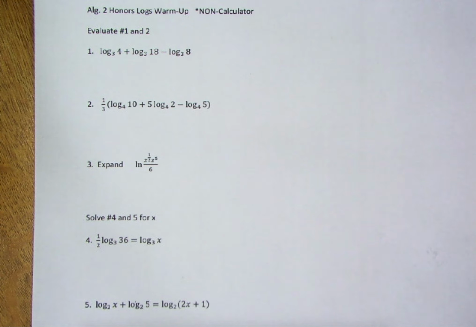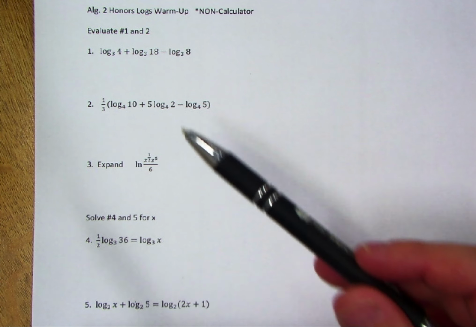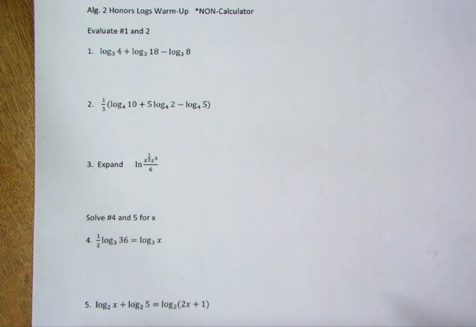First and foremost, I would highly encourage you to pause the video right now and try these 5 problems as if it was your warm-up. You're going to find a whole lot about what you know and what you don't know by doing these on your own and then watching me work through them versus just watching me work through them. Honestly, if you don't try these, you're not going to get a ton out of this video. So I'd pause it, try them, and then you'll see me work through them.